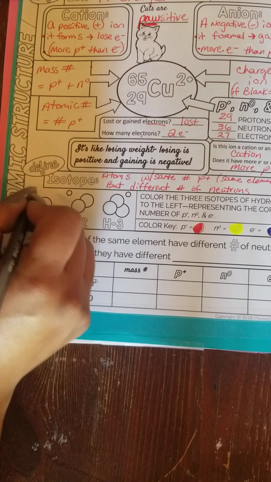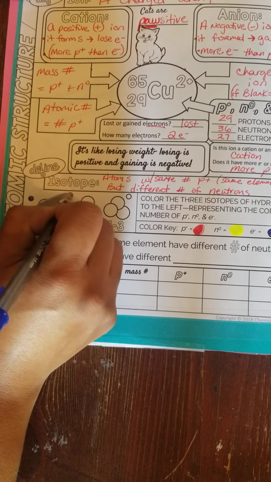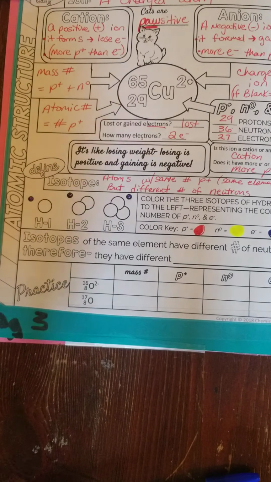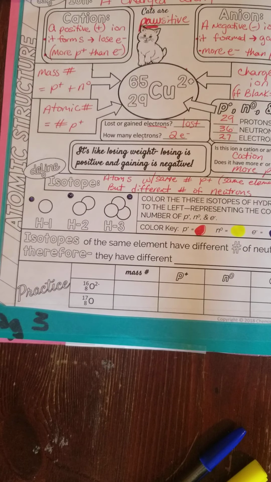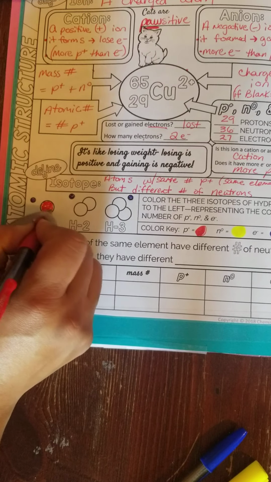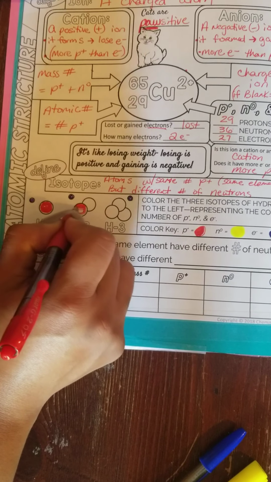This is going to be my electrons, which are on the outside. Hydrogen, he's on the periodic table, and his atomic number is 1, meaning that he has 1 positive proton. Is he ever going to have more than 1? No. Is he going to have less than 1?